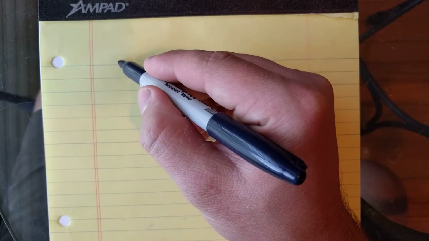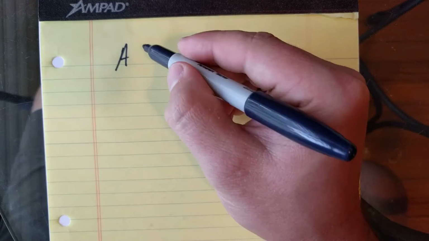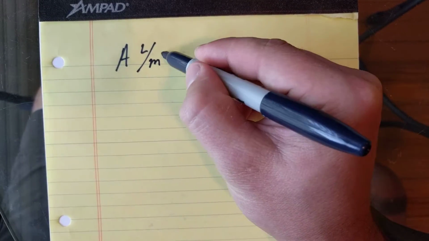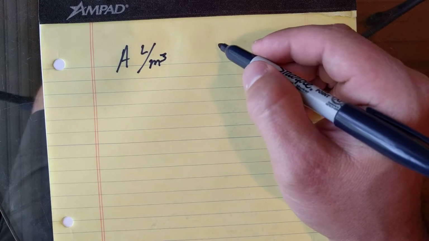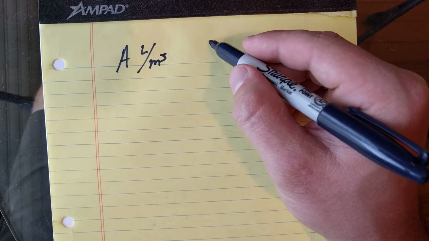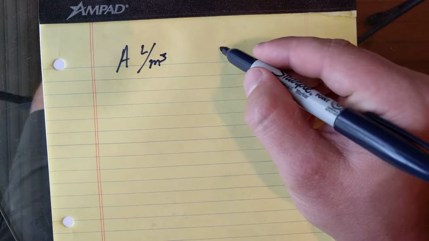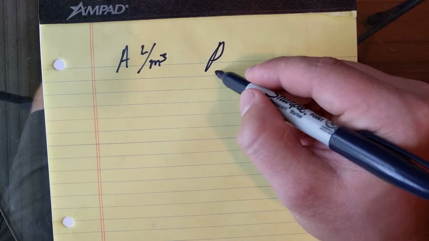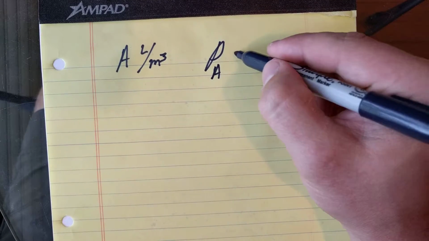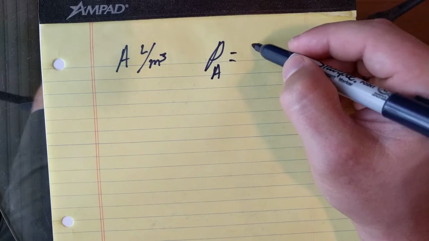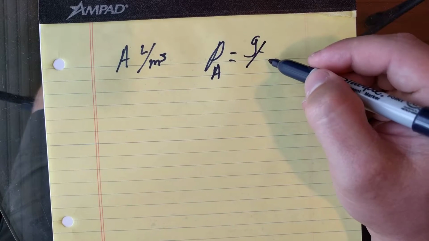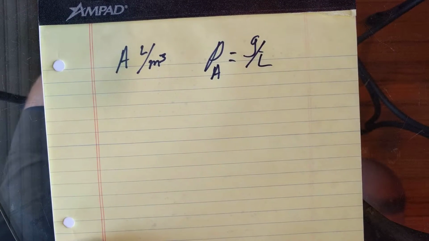If I have some quantity A that's in liters per meters cubed, right? And then I have some conversion factor for A, A's density. So density is usually rho. So density of A is equal to however much grams per liter, right?